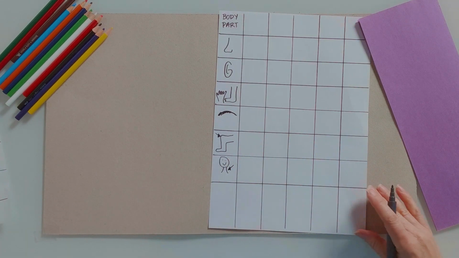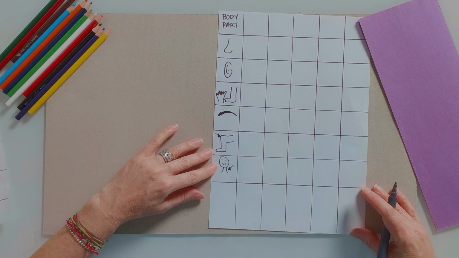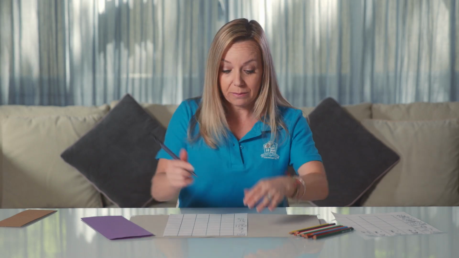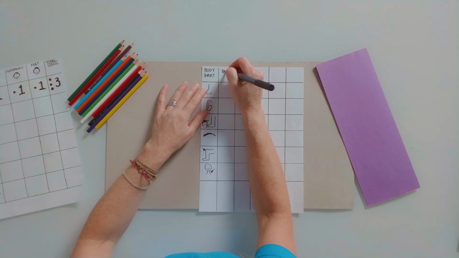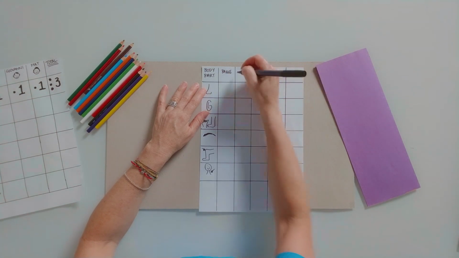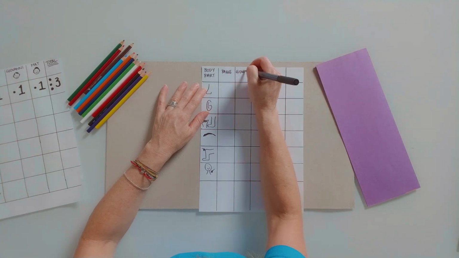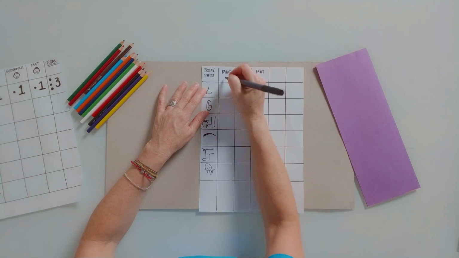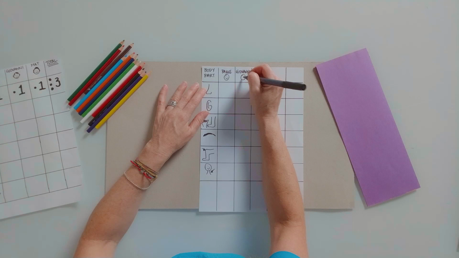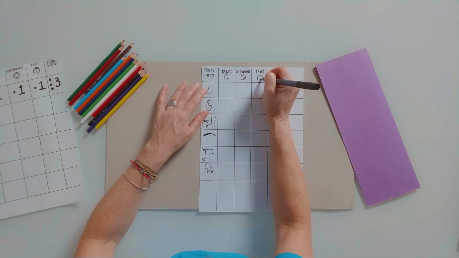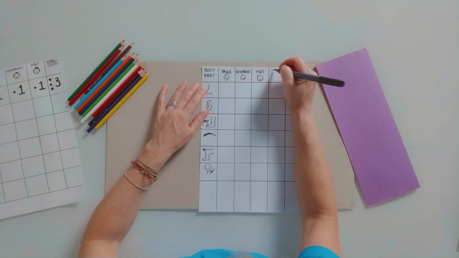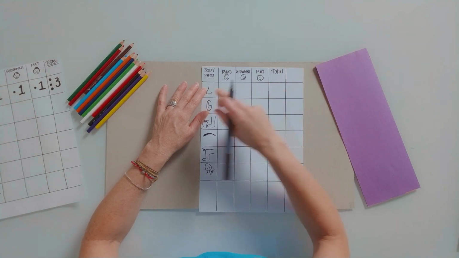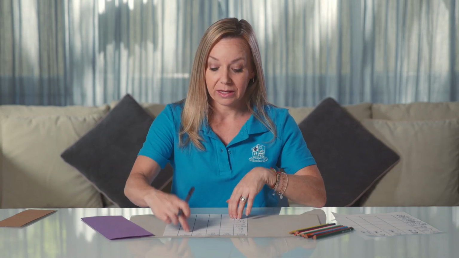All right, so now we have the body parts that we're gonna go find, and then you're gonna put the name of each person in your family. So I'm gonna write myself, Paige, then Giovanni, and Matt. And if you want to draw faces on here, you can. And then your last column is going to be the total. That means as you add them all up, you're going to put the total number here.